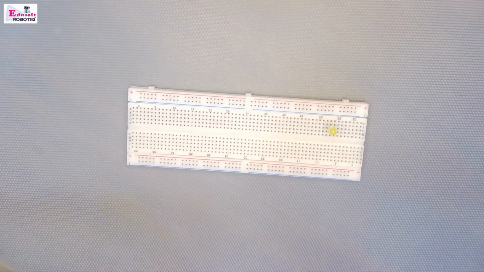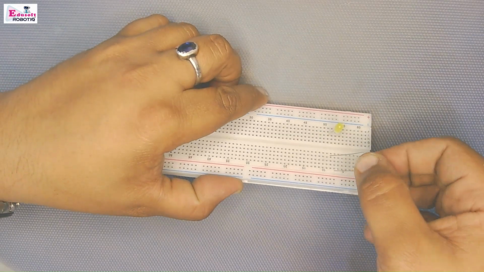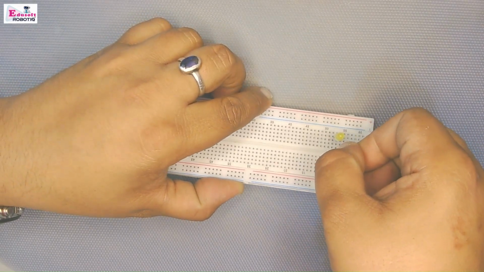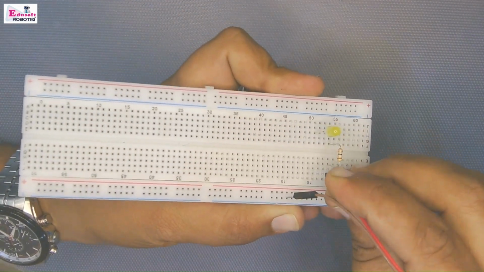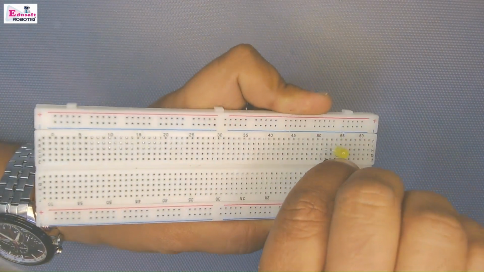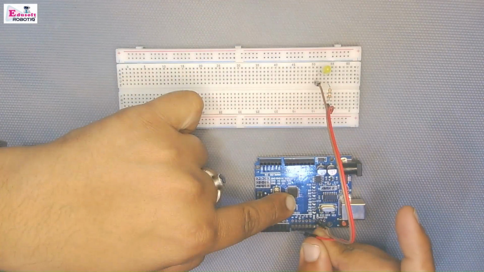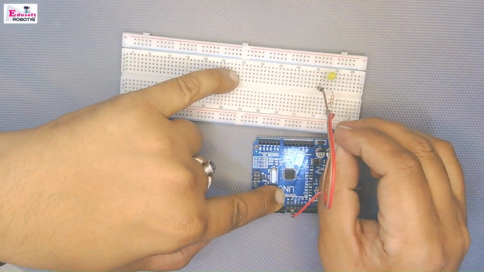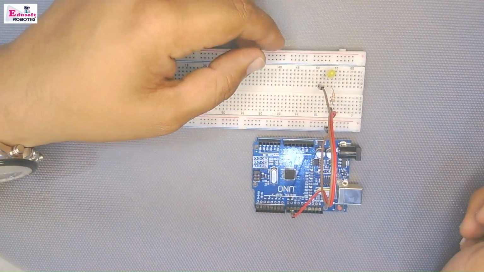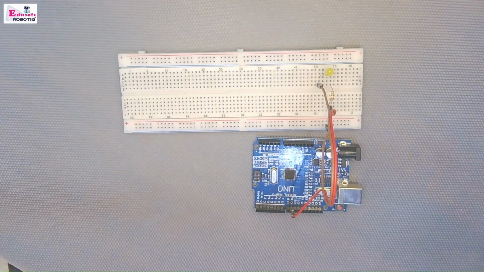Step 2. Connect one end of the resistor to the longer leg of the LED anode and use the jumper wires to connect the other end of it to the digital pin 9 on the Arduino. Connect the short leg of the LED cathode to the negative power rail of the breadboard.